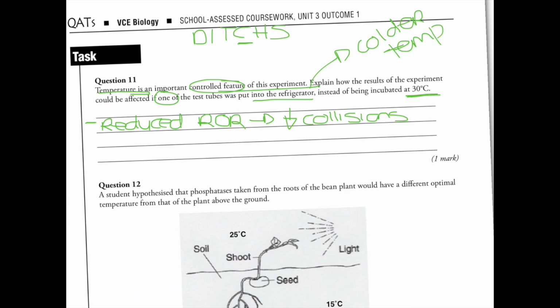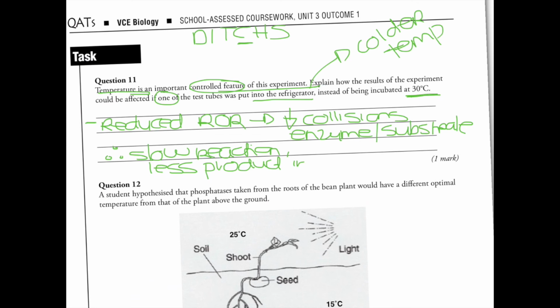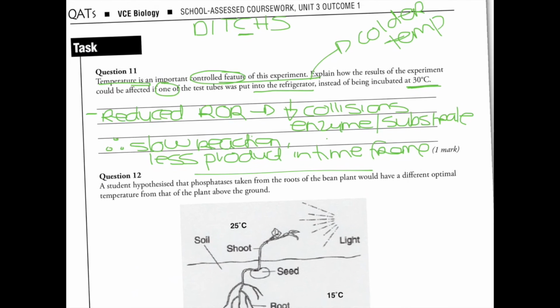Okay, so if the collisions between the enzyme and the substrate are reduced, that's going to slow the reaction down, and we'll see that by either less product within the same time frame. Okay, so I think that one's fairly easy.